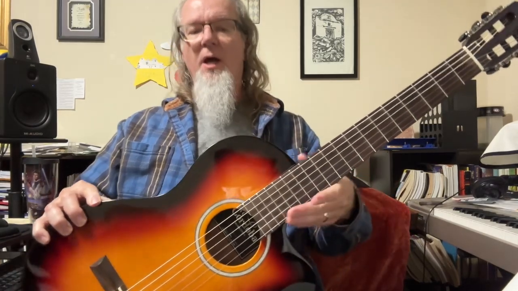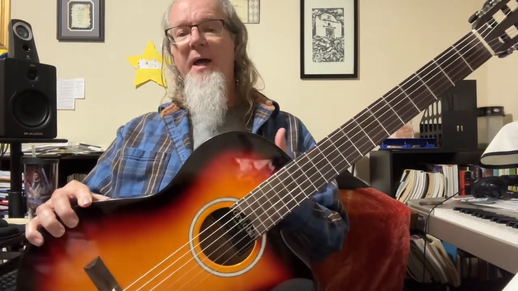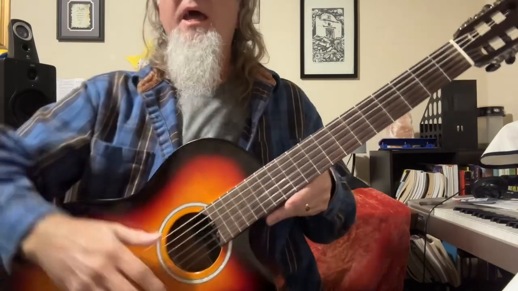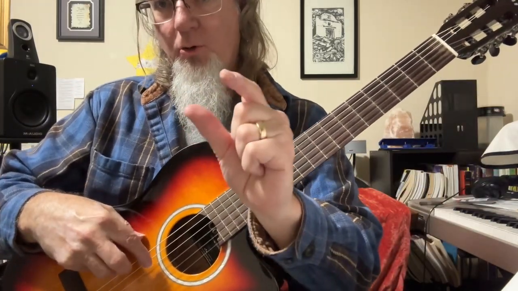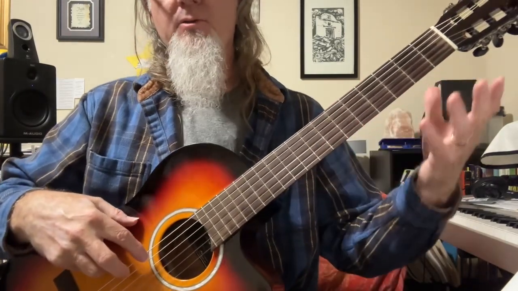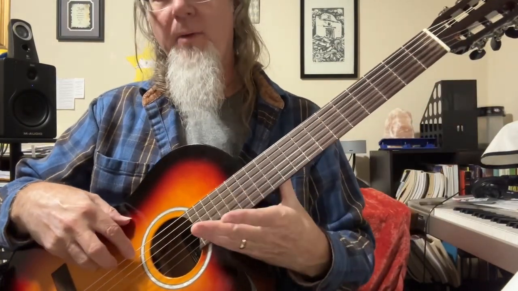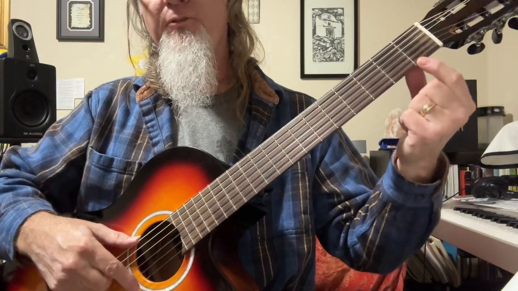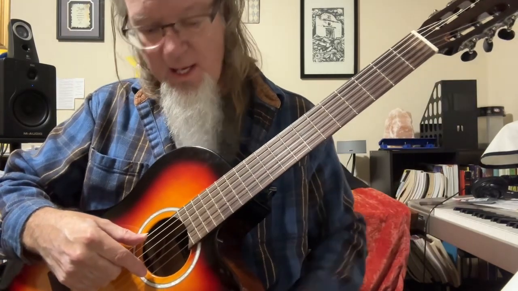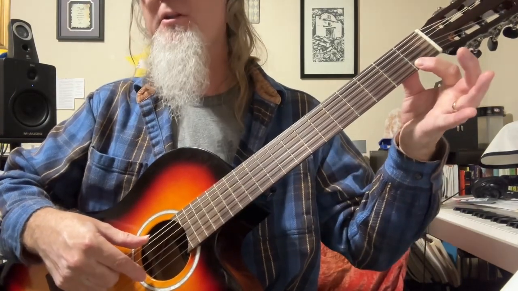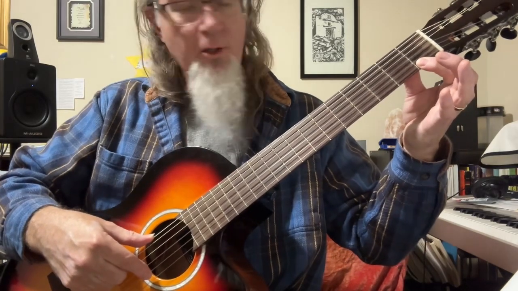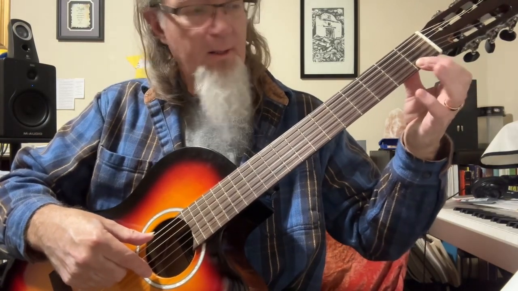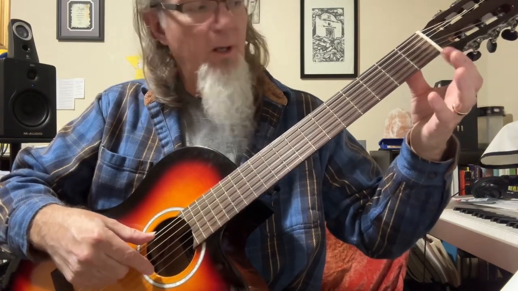So here, what I want to talk about today is a chromatic approach. Chromatic has to do with the shortest distance that we can go in music. So our guitar is laid out chromatically because of the frets. So if I have my high E, I'm going up. The shortest distance is 1 fret. That is a chromatic step, or half step we'd call it.